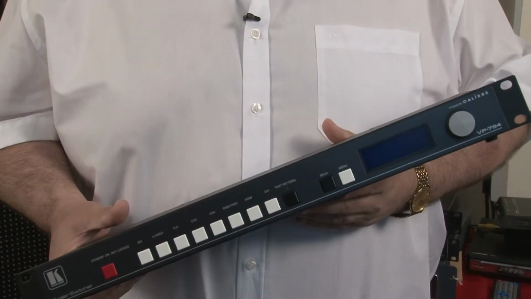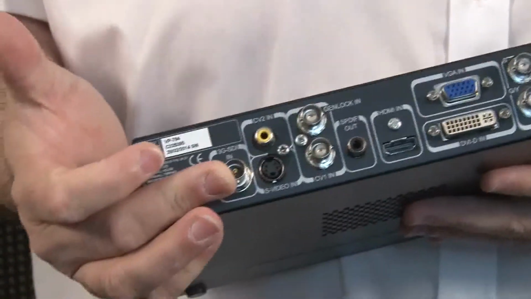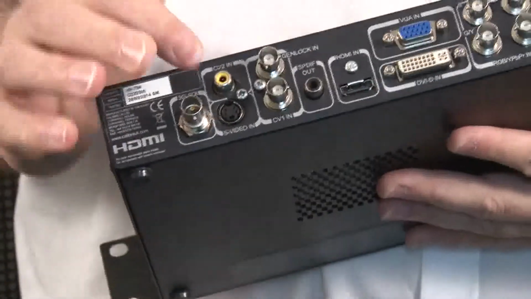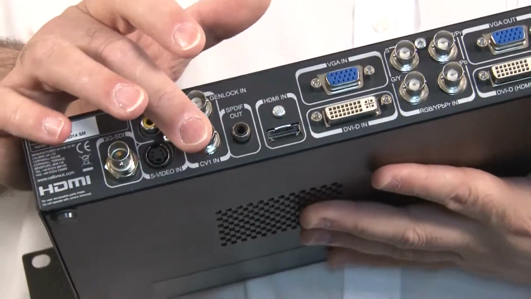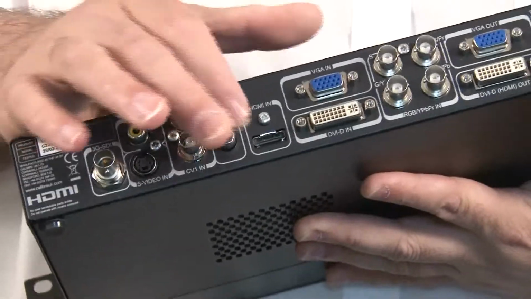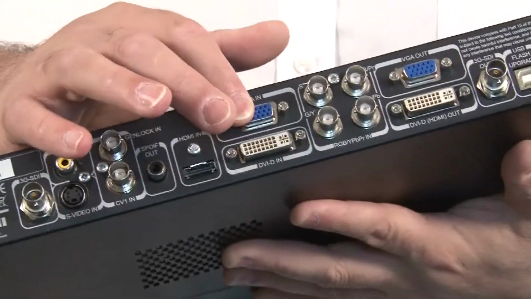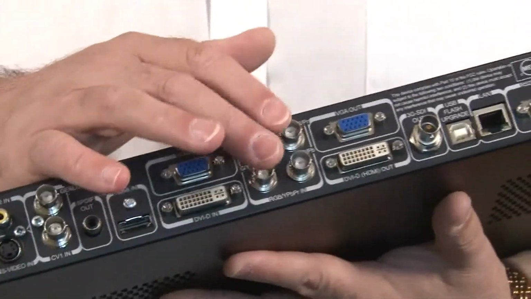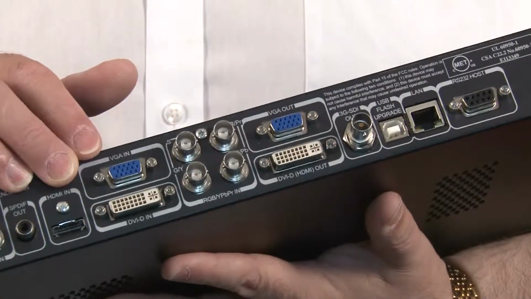And let's have a look at the back of the VP-794 now. So here on the back you can see we have first of all a 3G SDI input, we have two composite video inputs and a Genlock input, so it can Genlock to house sync for live on stage use and in camera use. We have an HDMI input, a DVI input, a VGA input and a component video input, which can either operate as YPbPr or RGBS.